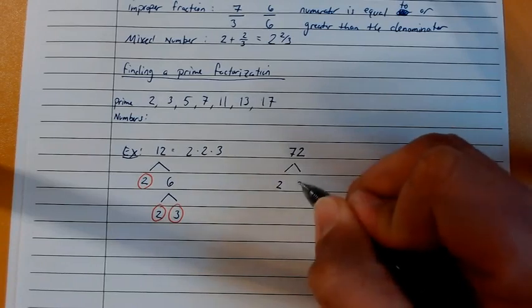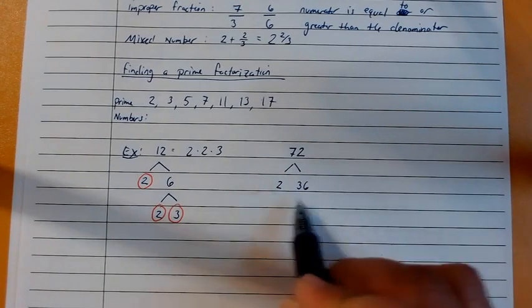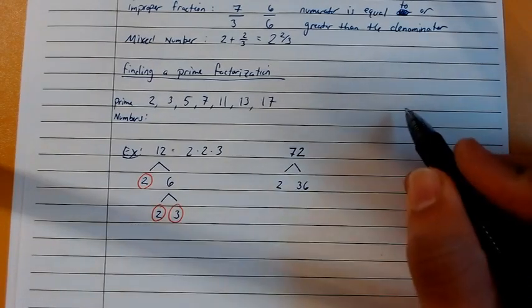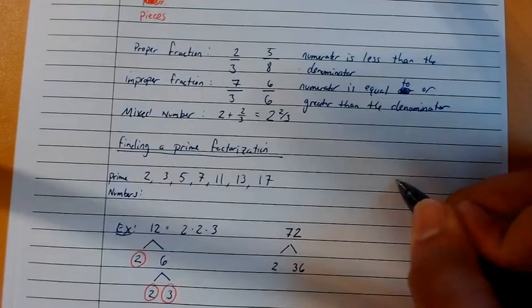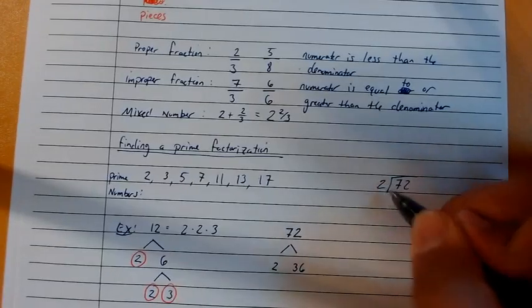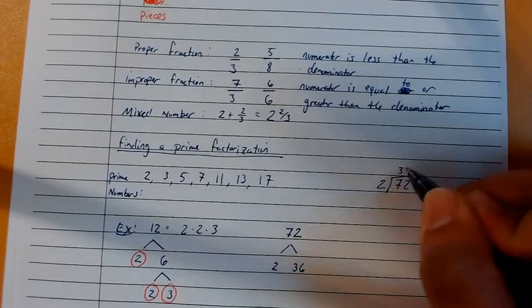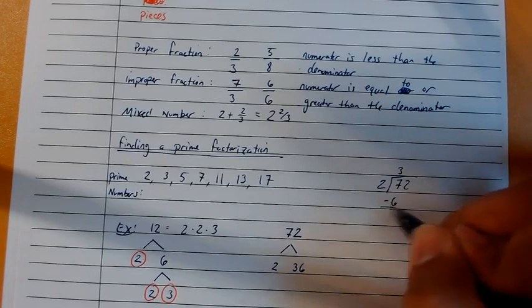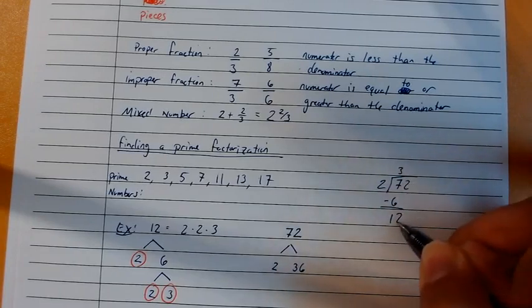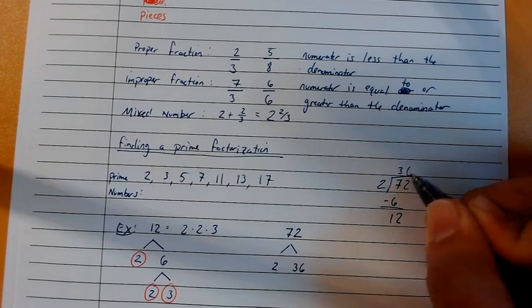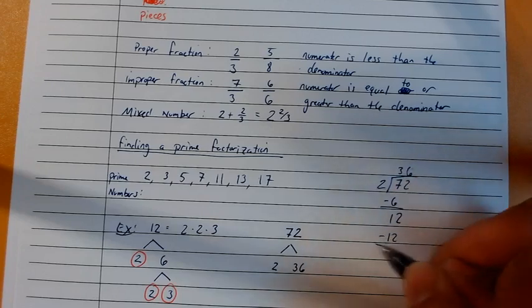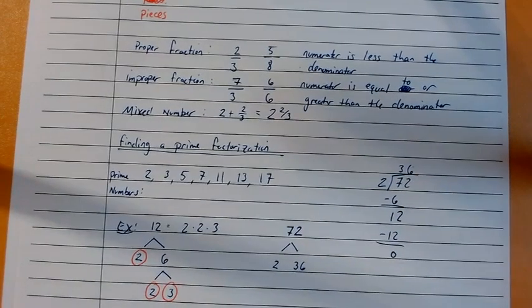All right, so 72 is what? 2 times 36. And if you don't remember that off the top of your head, you can always do the division. You can say 72 divided by 2. 2 goes into 7 3 times. 3 times 2 is 6. Subtract gives you 1. Drop your 2. 2 goes into 12 6 times. 6 times 2 is 12. And that's our result. Now, we know 2 is a prime number.